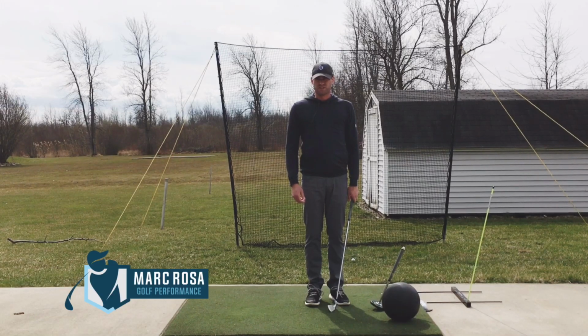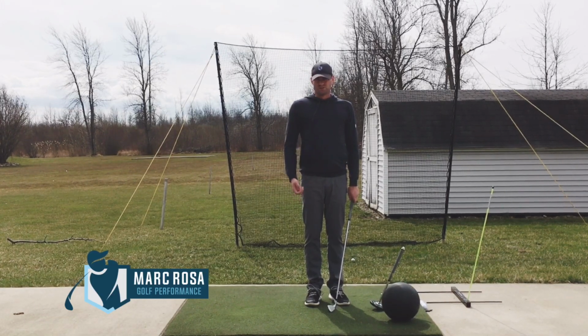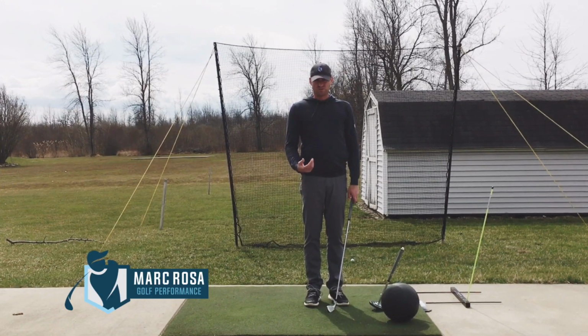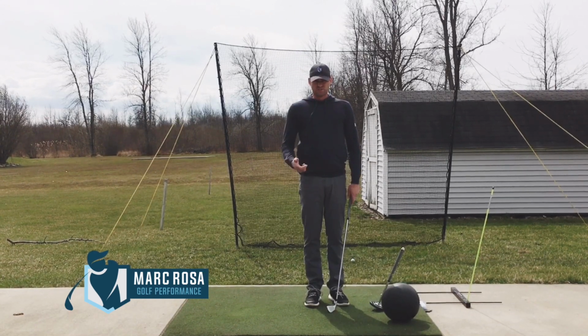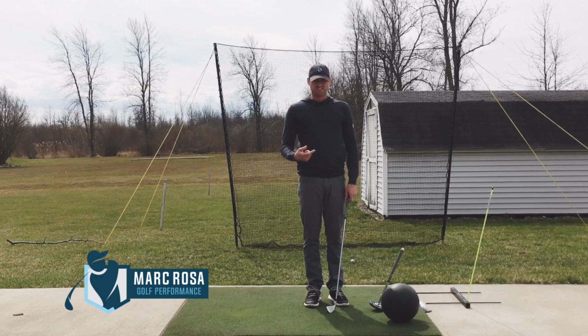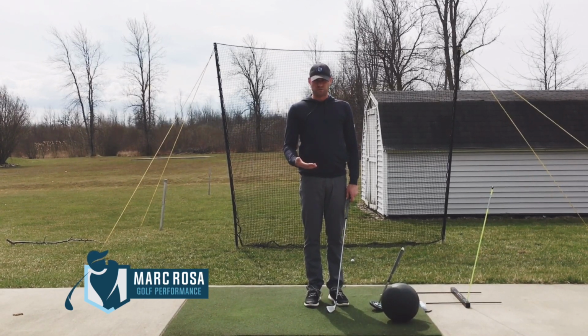A swing characteristic that I see quite a bit is called sway. Sway is any amount of lateral movement with your lower body away from the target. This causes inconsistent contact and a big power loss in our golf swing.